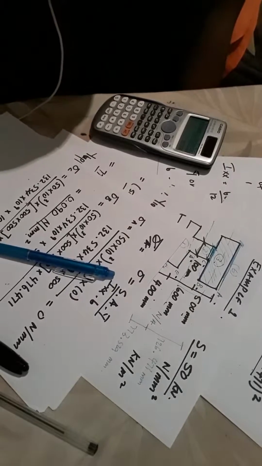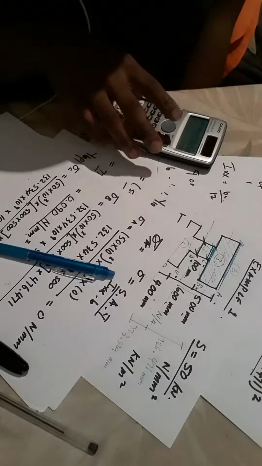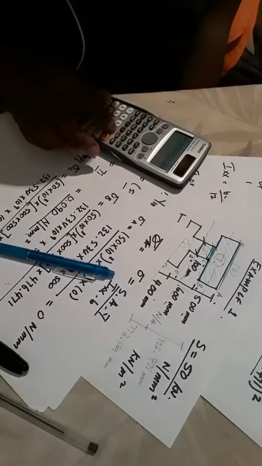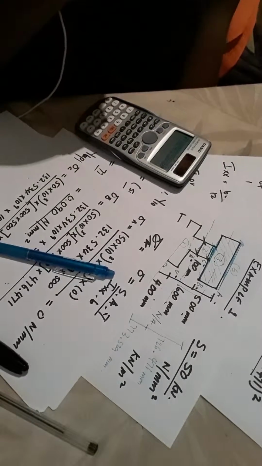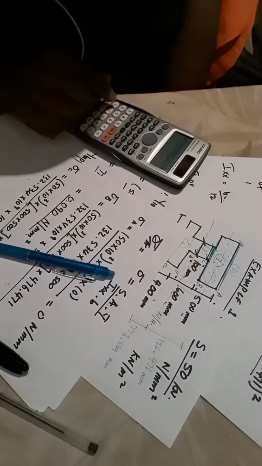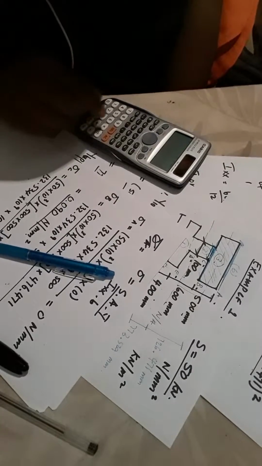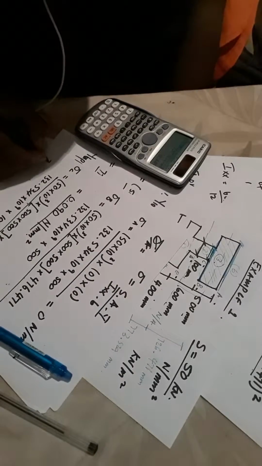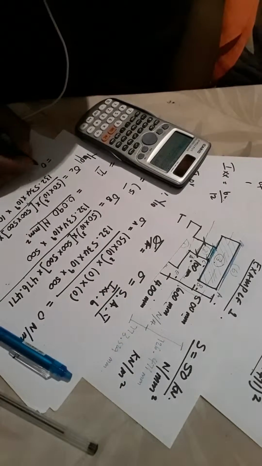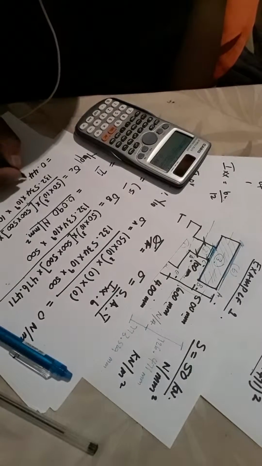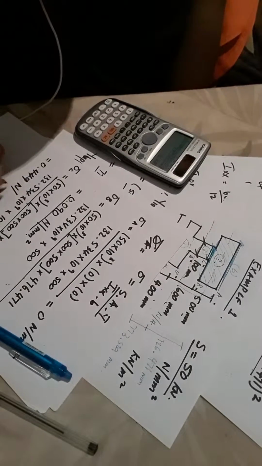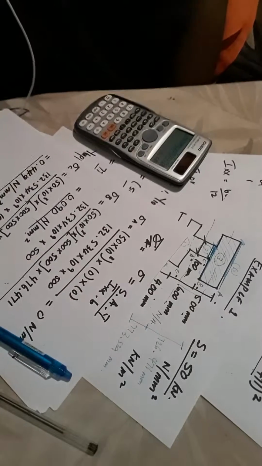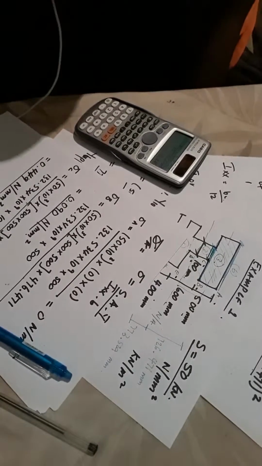So again, you punch those values in your calculator to get the shear stress at C. When you punch those values in your calculator, you will get 0.449 newtons per square millimeter.